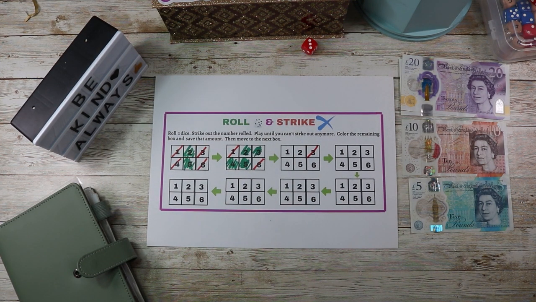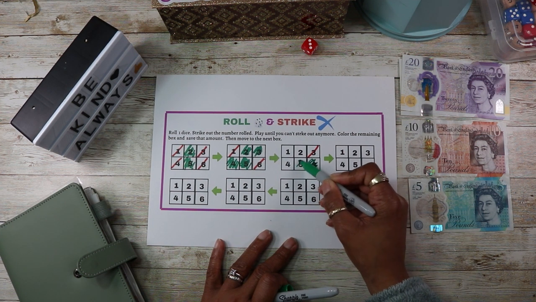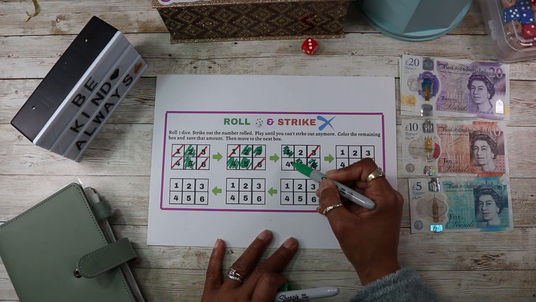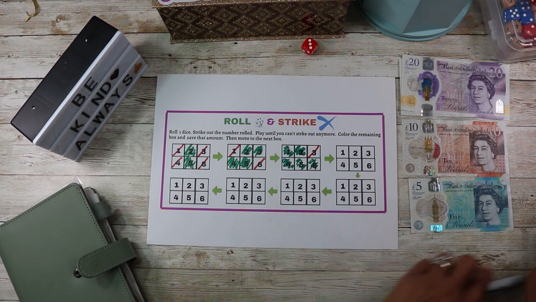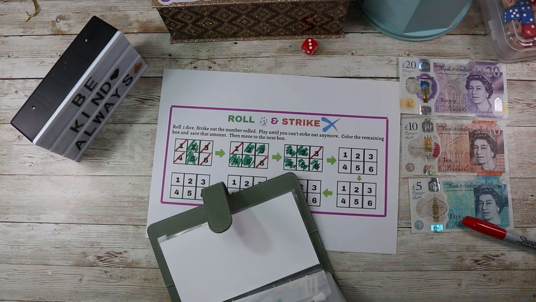Another 3. Oh. We've got 6, 11, 12, 16, 18. Wow, that's £18, so we put 20 in for roll and strike.